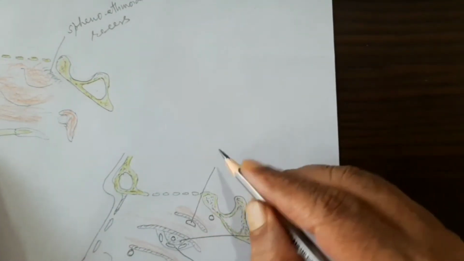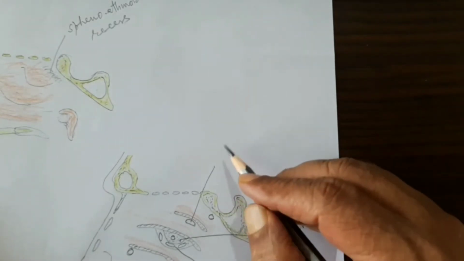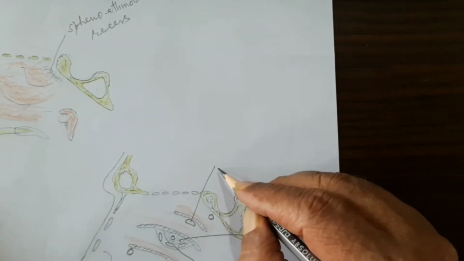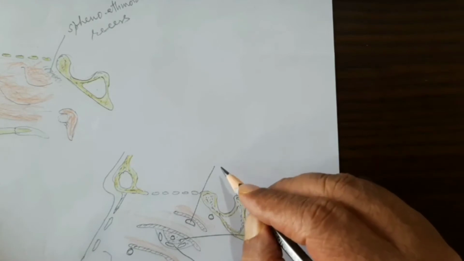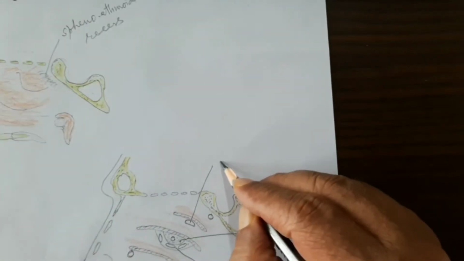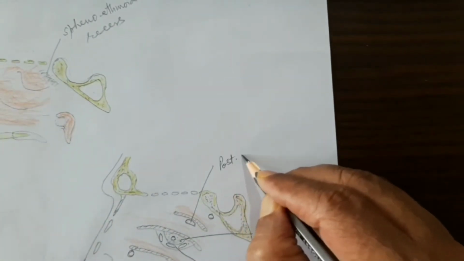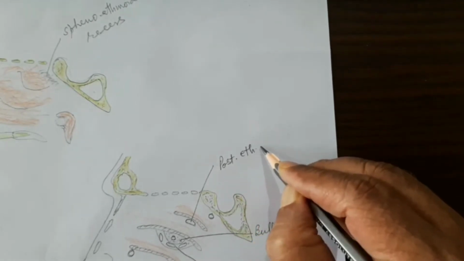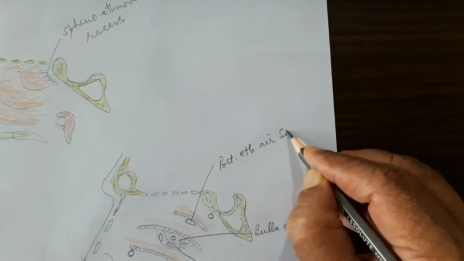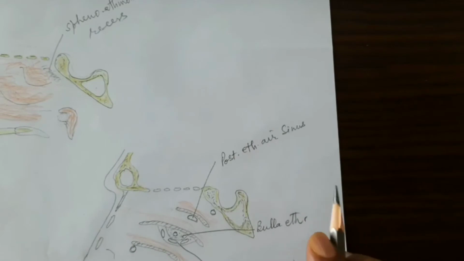The ethmoid bone contains the air sinuses, anterior, middle and posterior ethmoidal air sinus, and this is the opening of the posterior ethmoidal air sinus. It opens into the superior meatus.